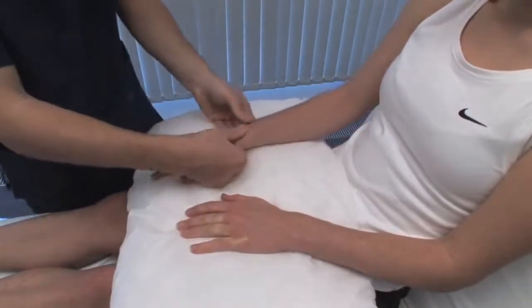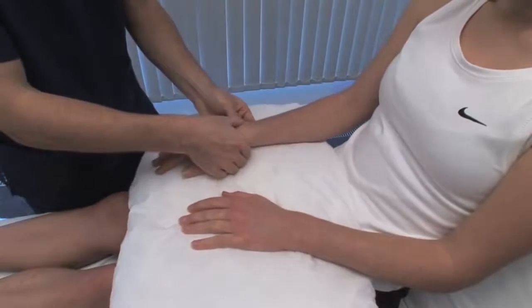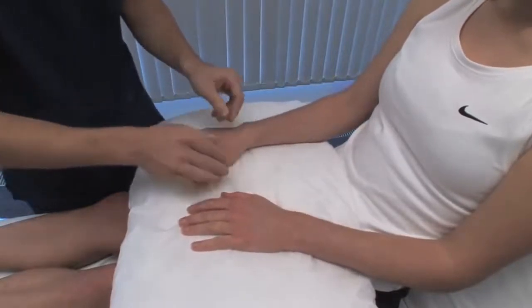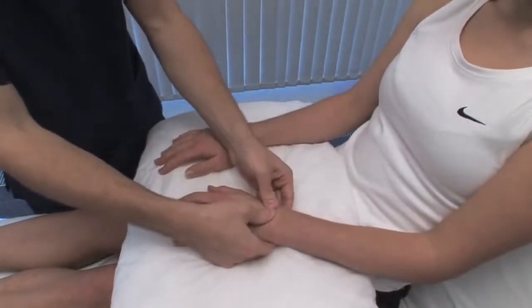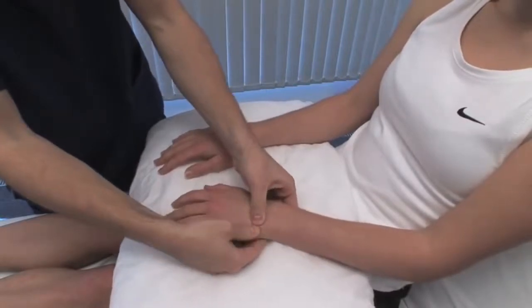Palpate around the wrists for swelling or tenderness. Osteophytes at the thumb carpo-metacarpal joint can cause squaring of the wrist.